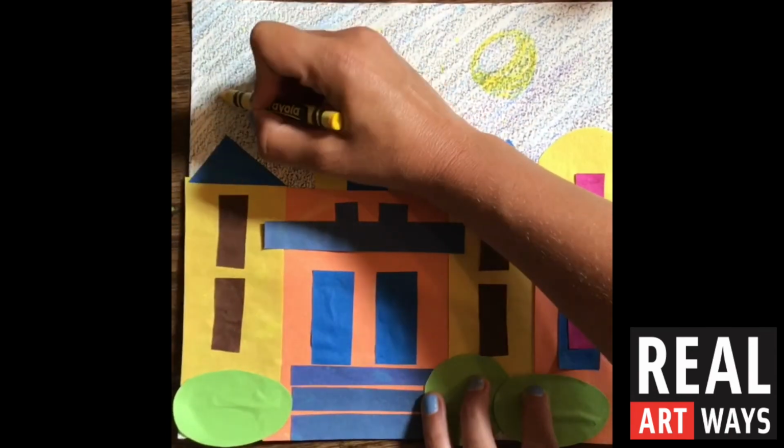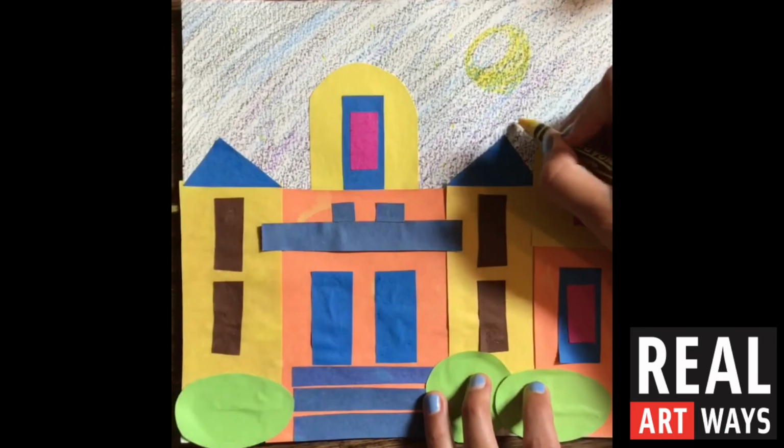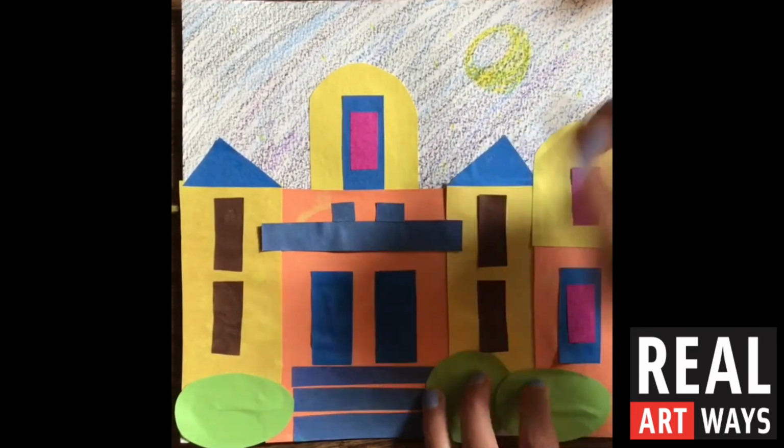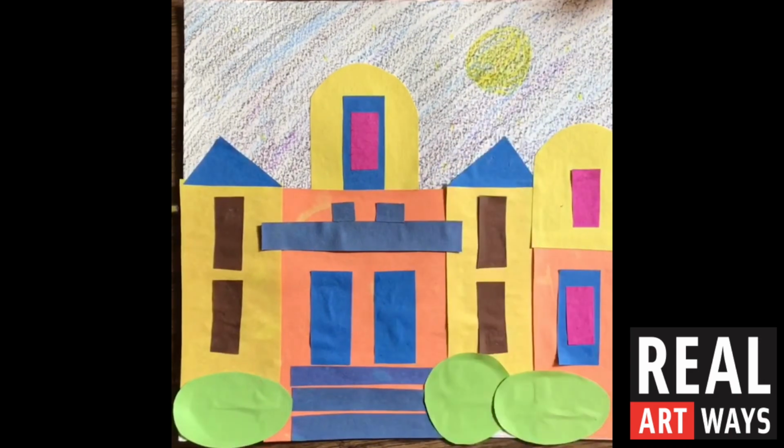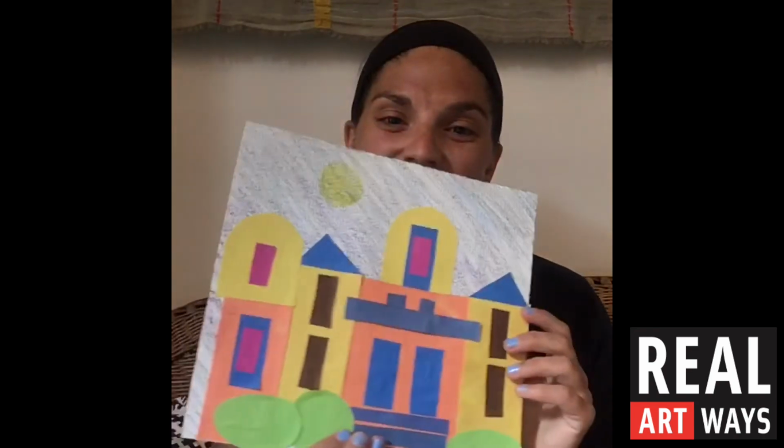I'm feeling pretty good about the architecture that I've represented here using my different shapes. I hope you're feeling great about yours as well. Nice job. And don't forget to put the cap back on your glue stick. I almost forgot. You want to make sure that that's still sticky for the next time that you need to use it.